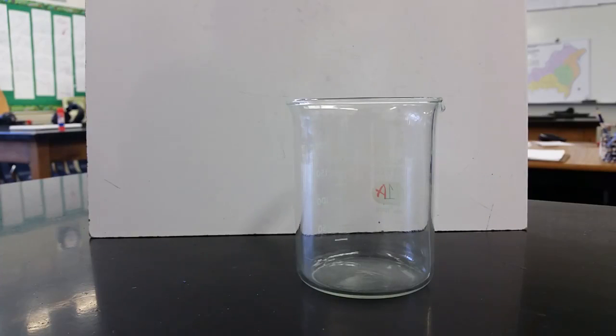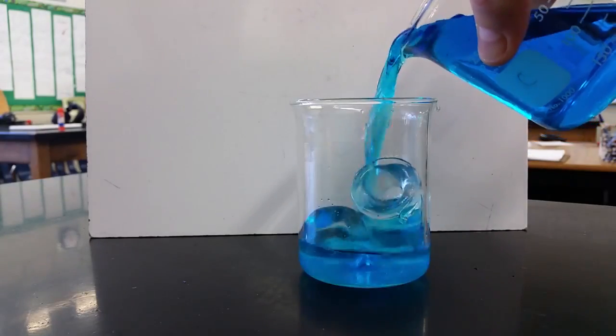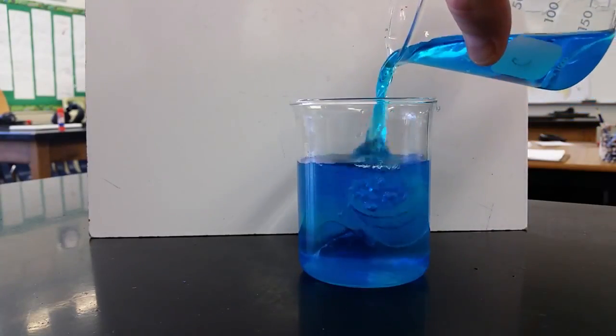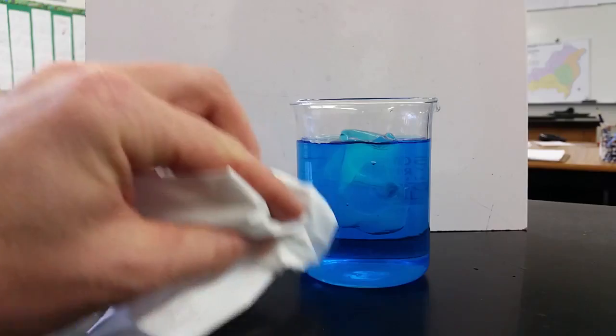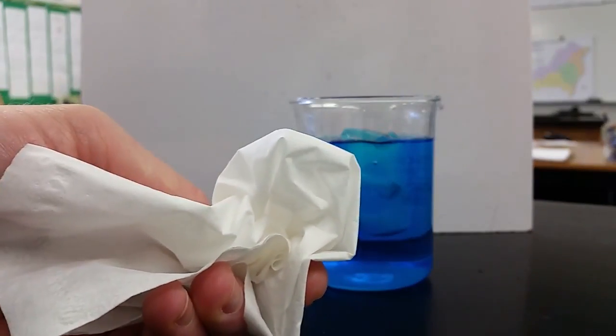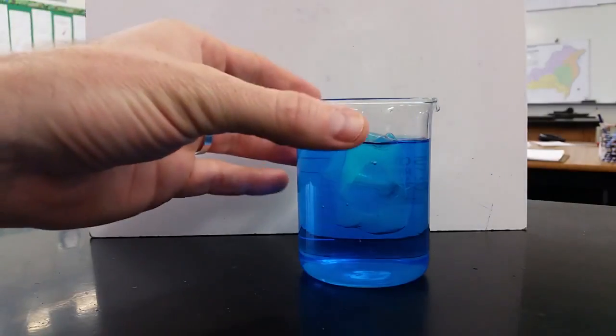And what I'm going to do is put some ice into the beaker. So I'm going to fill it up with some ice cubes here. And what I'm going to do next is pour in water to make the water really, really cold, okay? And right now, you'll notice that when I rub a tissue over the beaker, it comes away dry. Now, we're going to let this sit.